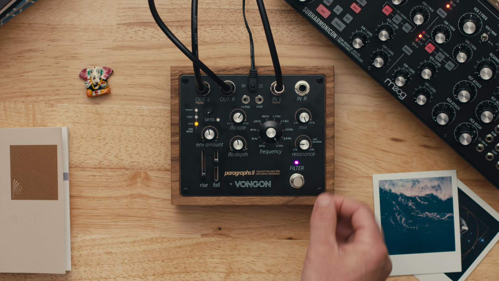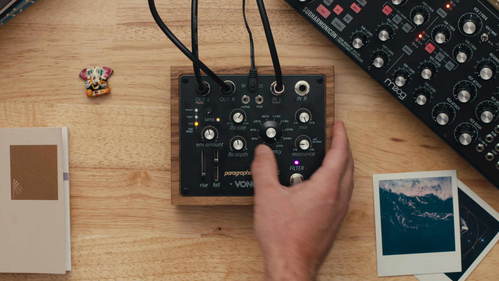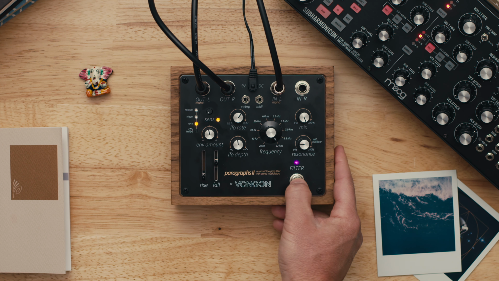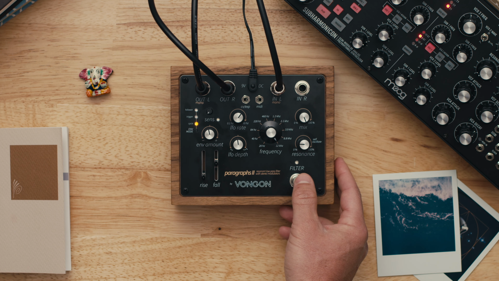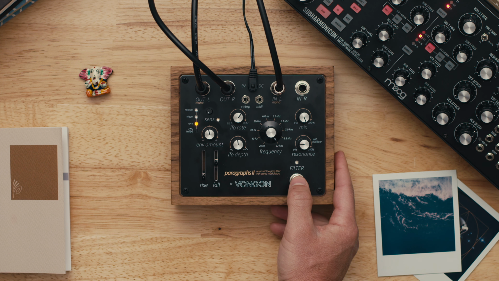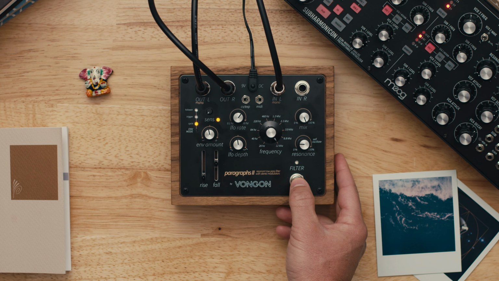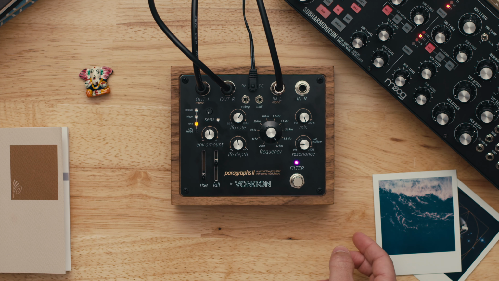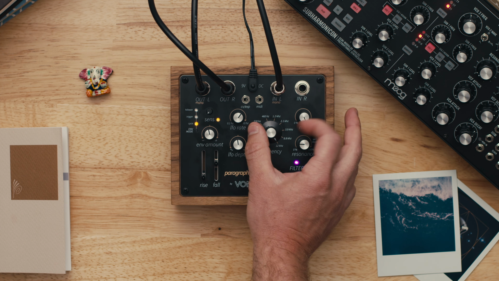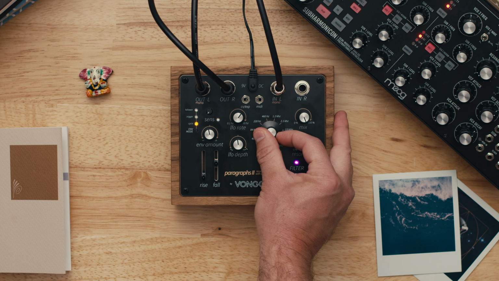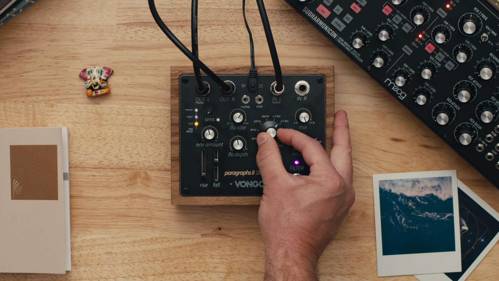Wide open for Paragraphs 2 is 12 kilohertz. So as I turn the pedal off, you'll hear that we get back frequencies above 12 kilohertz. And then as I turn it on, even wide open, it's got some sauce. And as we rotate this knob counterclockwise, we remove all the stuff above the cutoff point.